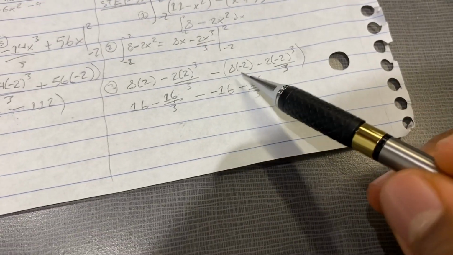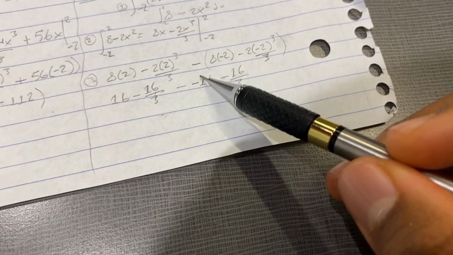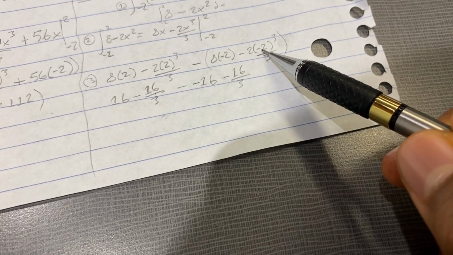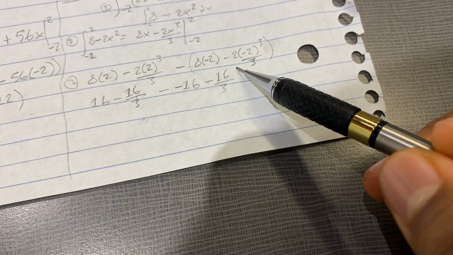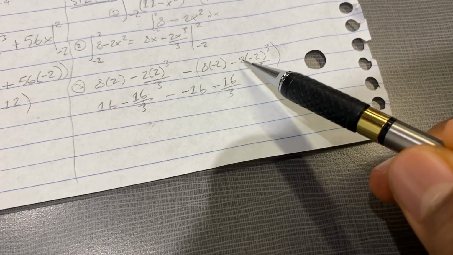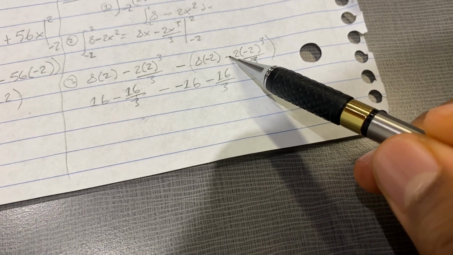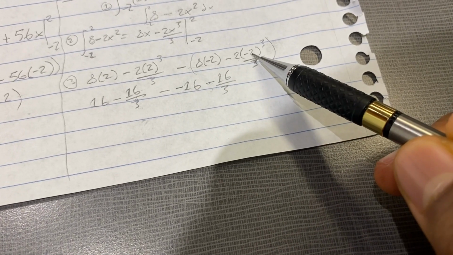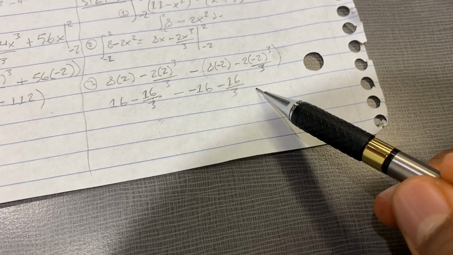Why was there a double minus? Because this is a negative, and there's going to be a negative here. This is a triple negative, which equals another negative, right? If it was a double negative, it would have been positive here, but it's triple, so it's negative, and this would make it positive, and then this makes it negative again. So we're left with this.